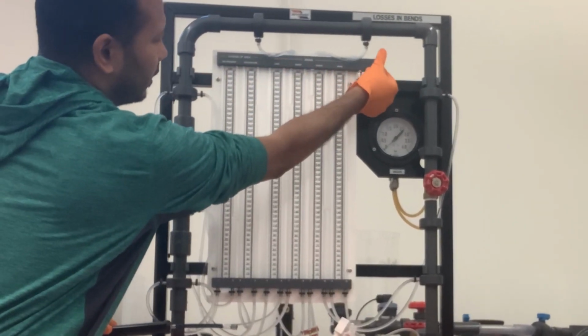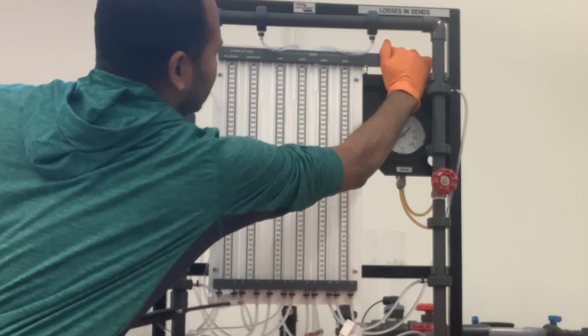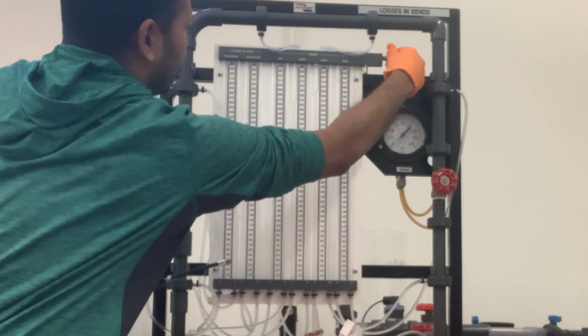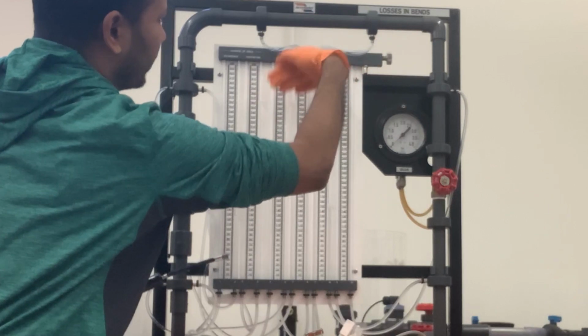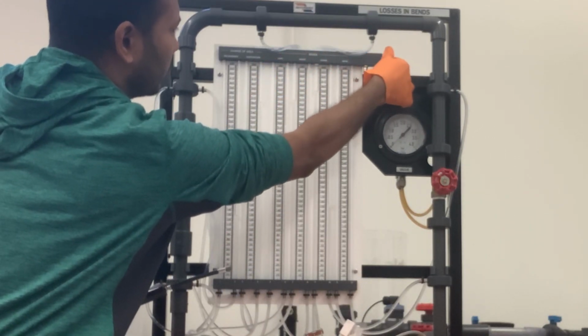We have one here, the air bleed screw. What it does is that if you open it, it lets the air into the manometer, and then water will fall down. So we'll keep it closed.